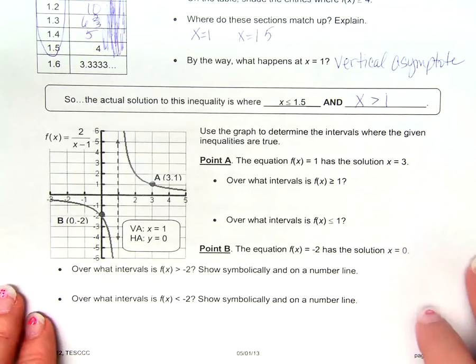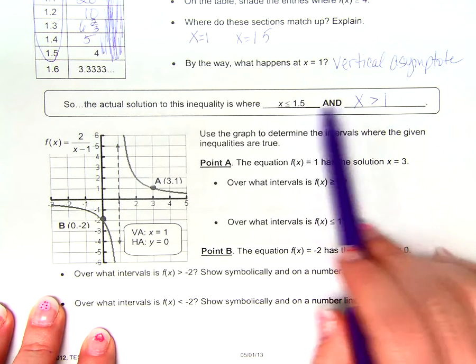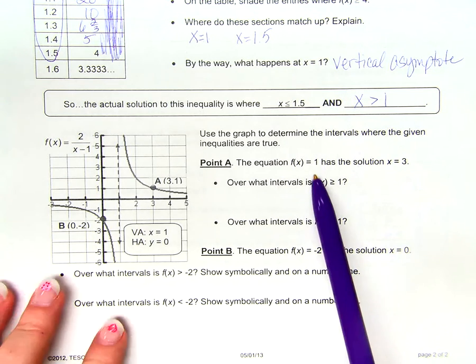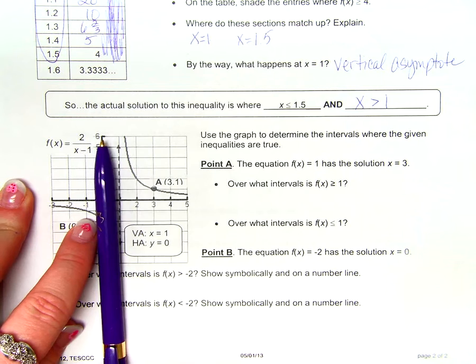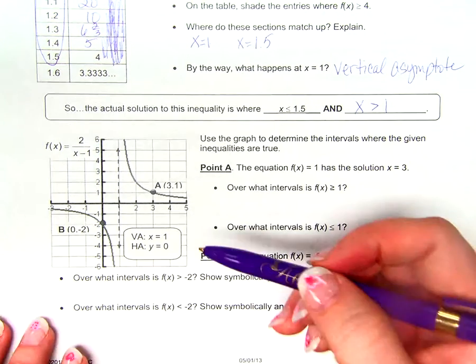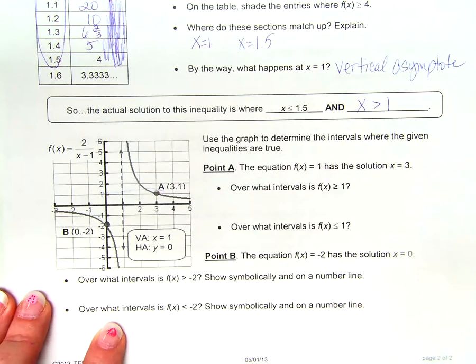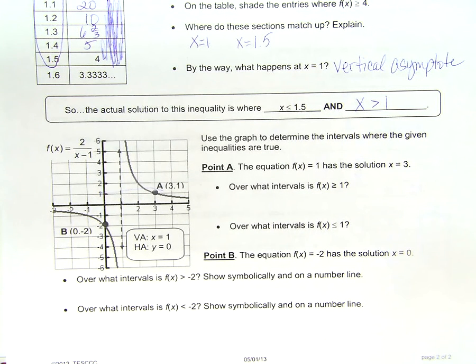So let's use this graph to determine the intervals where the inequality is true. Do you know what I mean by intervals? This is an interval from here to here. Okay? The equation f of x equals 1 has a solution of 3. Does that make sense? When the value of the function, when y is 1, x is 3. Does that make sense? Over what intervals is the value of the function greater than or equal to 1?